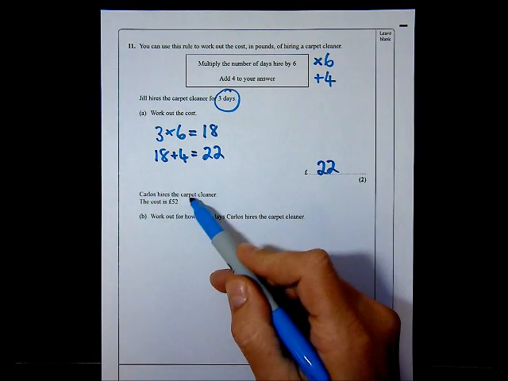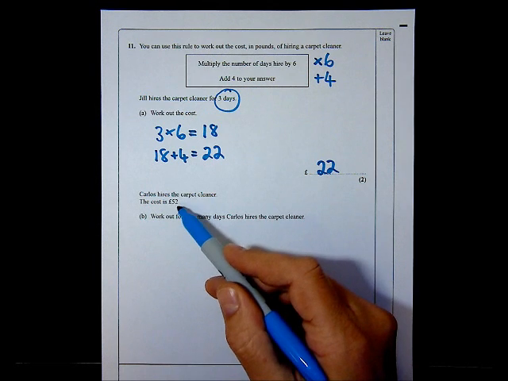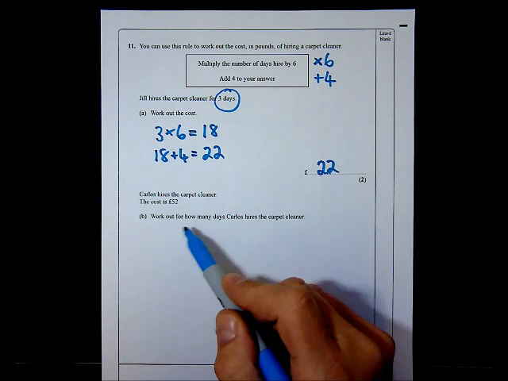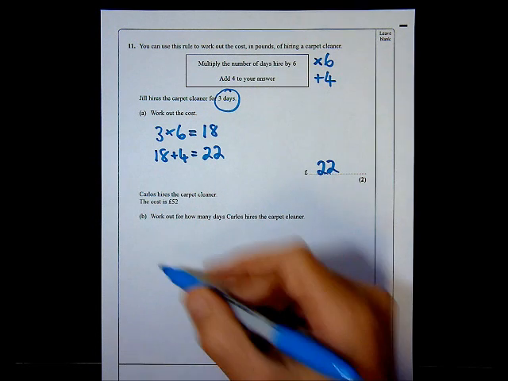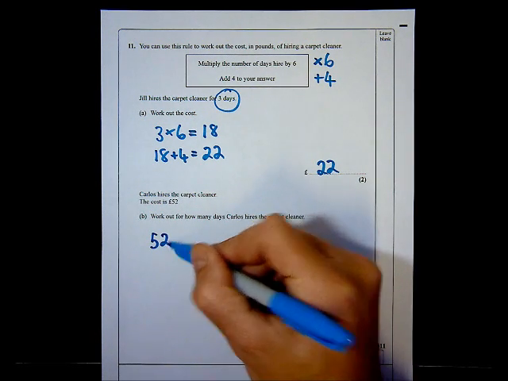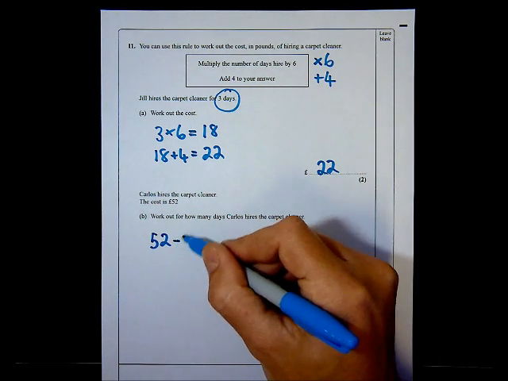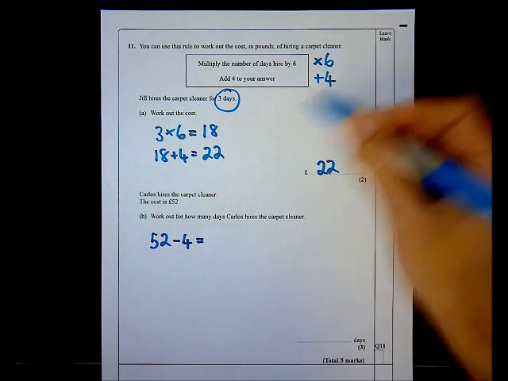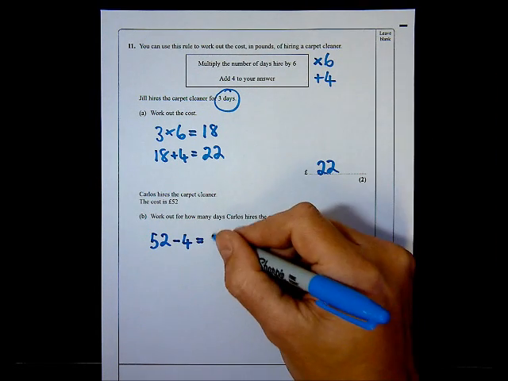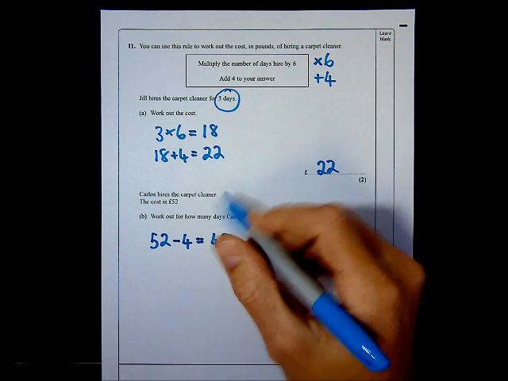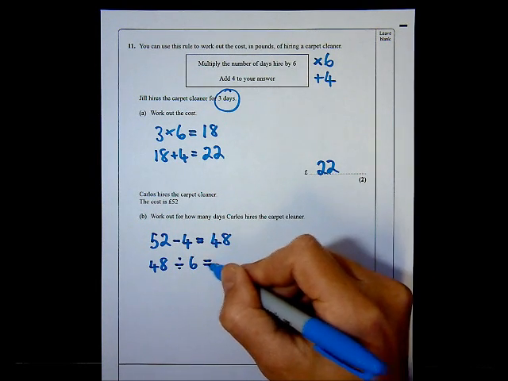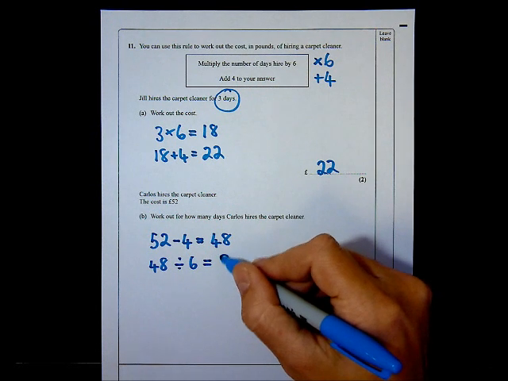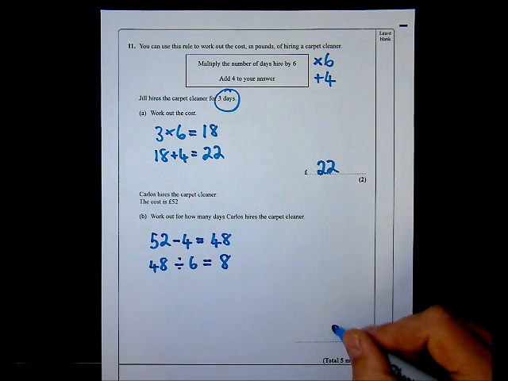In part B, I'm told that Carlos hires the carpet cleaner and it costs him £52. So I need to work out for how many days Carlos hired the carpet cleaner. So his £52 needs to have 4 subtracted from it. Take care of the add 4 at the end, which gives me £48. And then I need to do £48 divided by 6 to find out how many days he hired the cleaner for. And that would be 8 days.